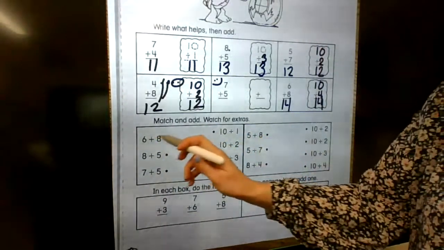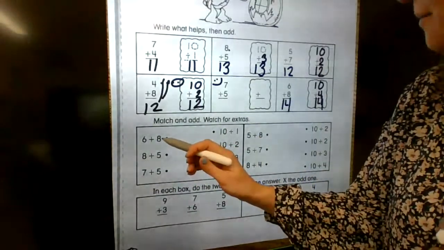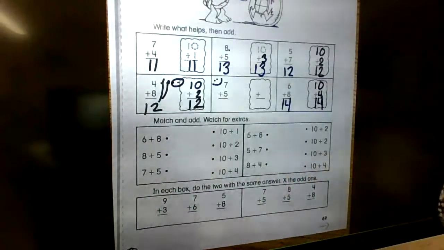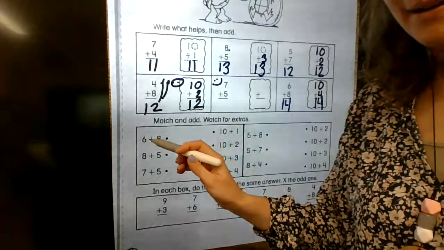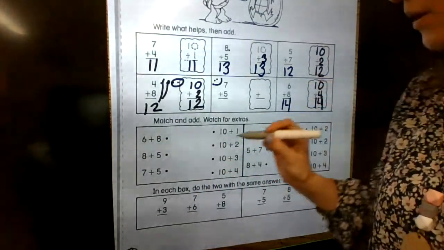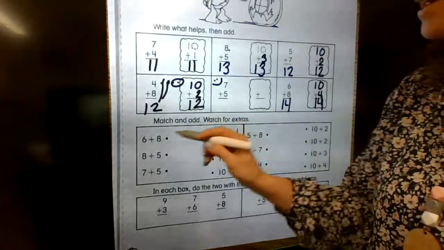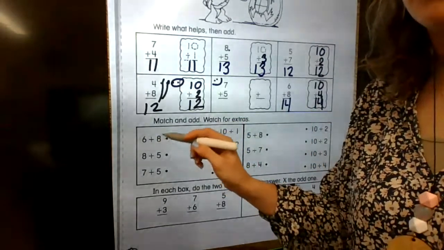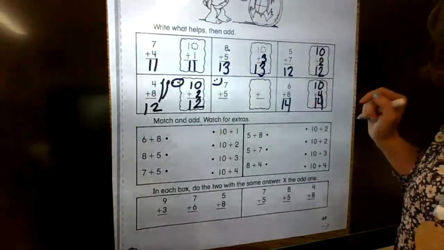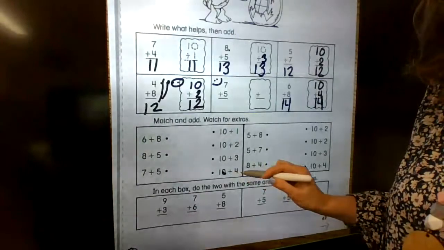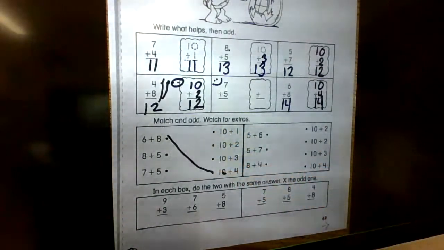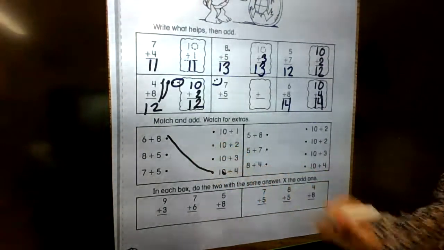We just did 6 plus 8, right? How many did it take to get to 10 from the number 6? It took 4 more, right? How many was left then after we took 4 away from that 8? There was 4 left. We ended up doing 10 plus 4, didn't we? So look down here. See it says 10 plus 4. That's the problem we ended up doing. We're going to match it. Draw your line from 6 plus 8 to 10 plus 4.